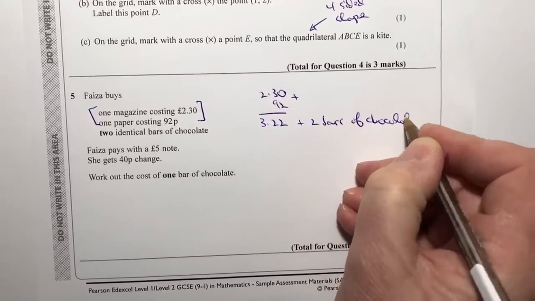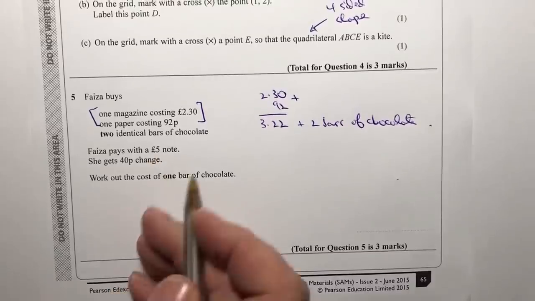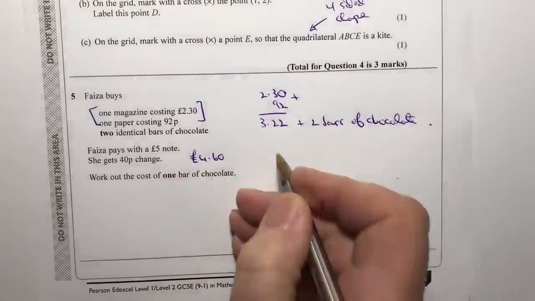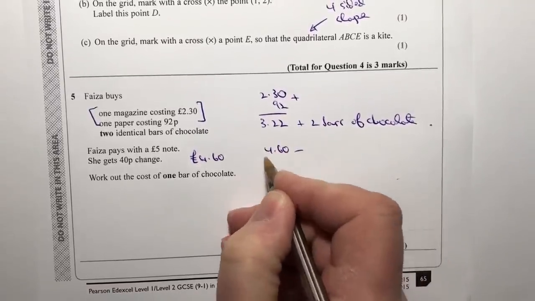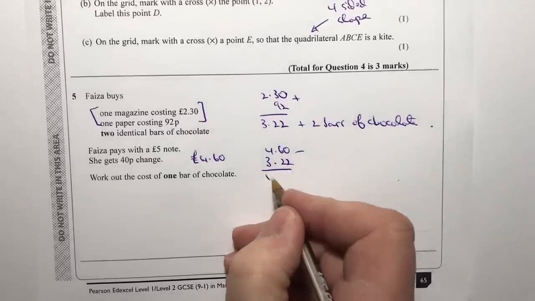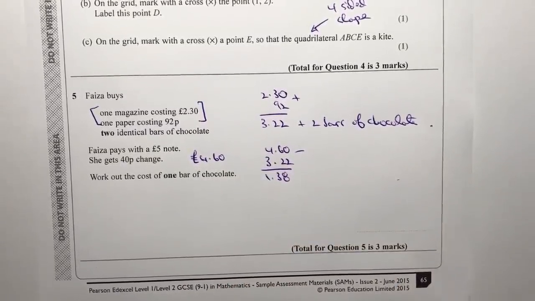So 2 bars of chocolate, which means that if she paid with a £5 note and she got 40p change, it means that she actually spent £4.60. So this bit here means that it's going to be £4.60 that she's actually spent. So £4.60 less the cost of the newspaper and the magazine gives us £1.38, which is the amount that she spent on the 2 bars of chocolate.